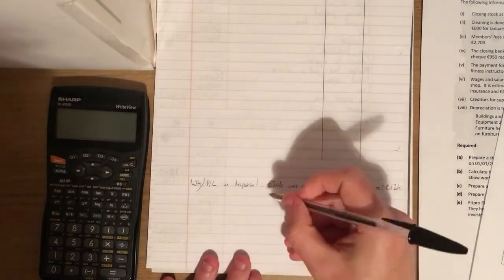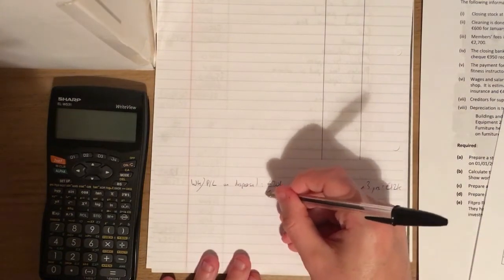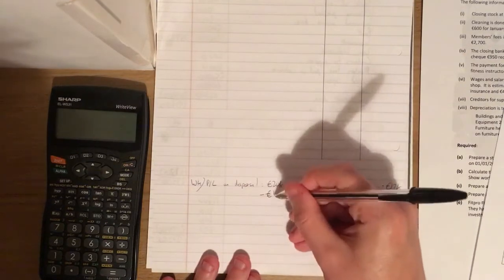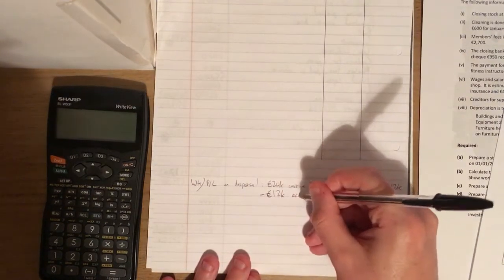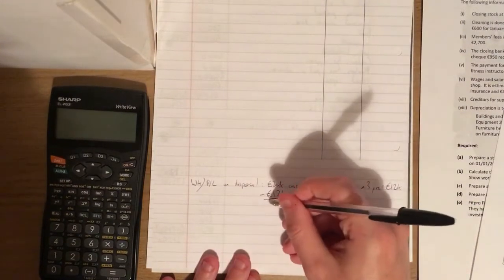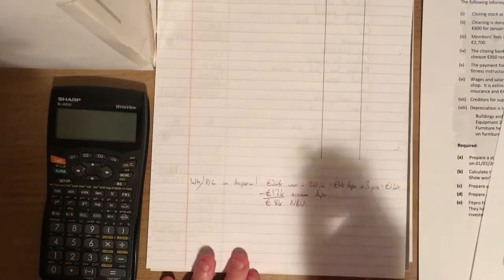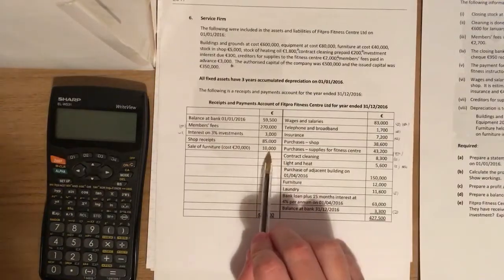That's the depreciation policy. So the thing cost 20 grand and it's got 12k accumulated depreciation. So 20,000 cost, take away 12,000 accumulated depreciation is an €8,000 net book value, and then you sold it for 10,000.